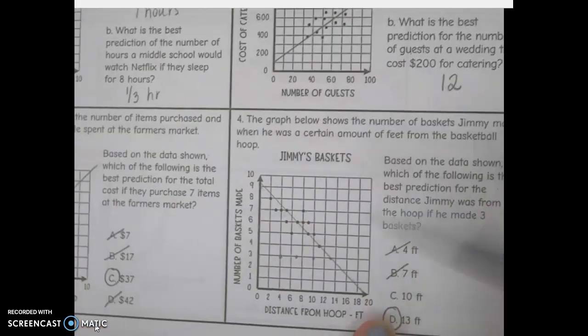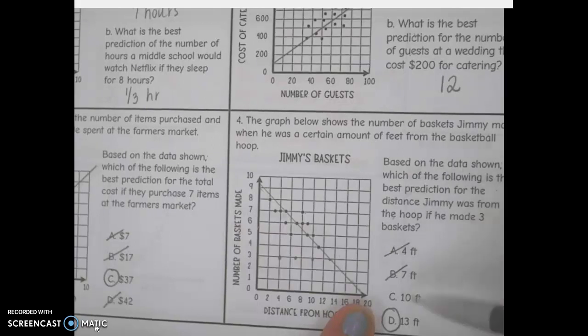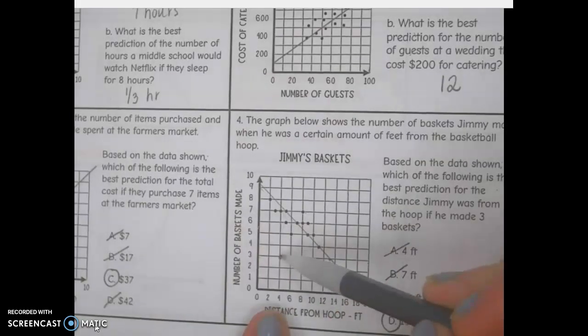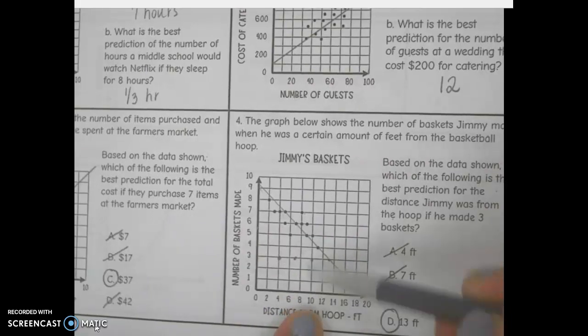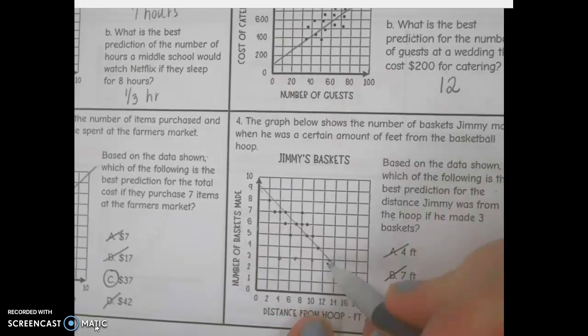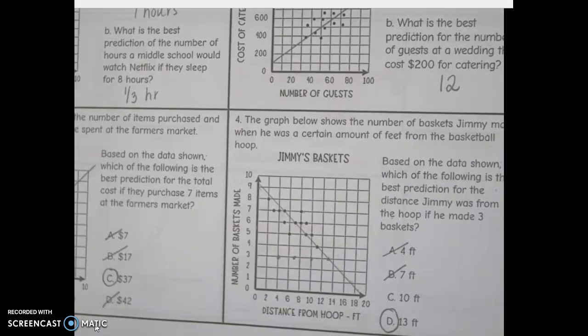Right, so my last video cut me off, so I don't know exactly where it left off, so I'm sorry. But I plotted my 4, I plotted my 7, I plotted when there was 10, which is getting closer to the line, but if I look at 13, 13 is perfectly on the line, so it is the best choice.